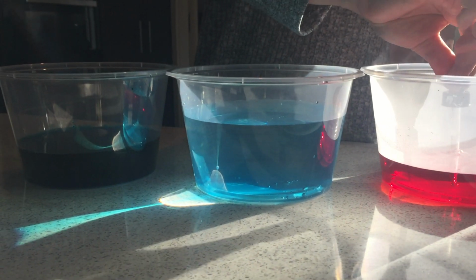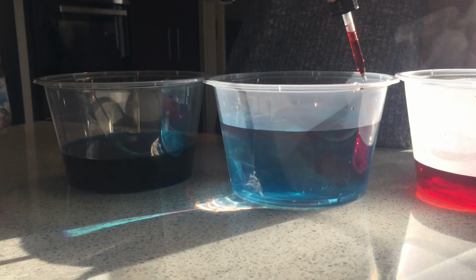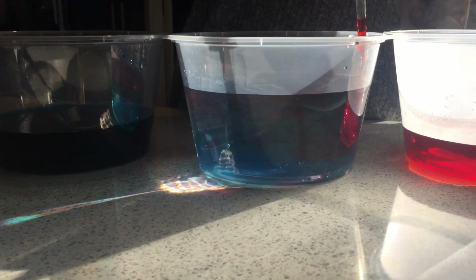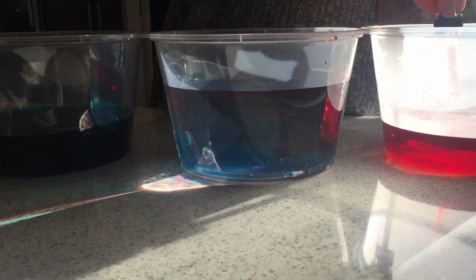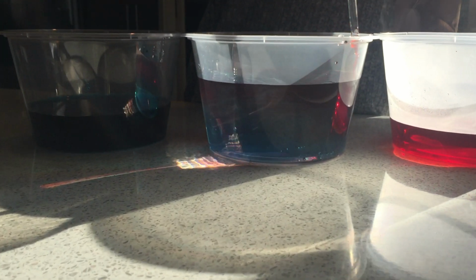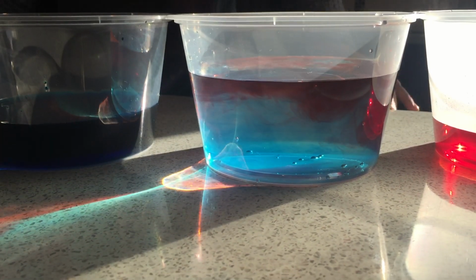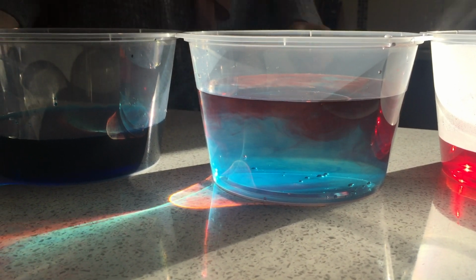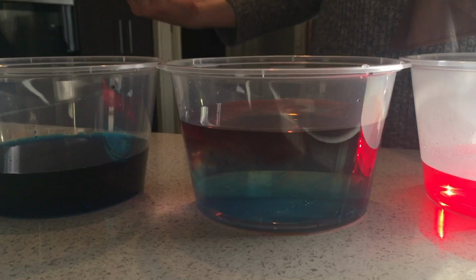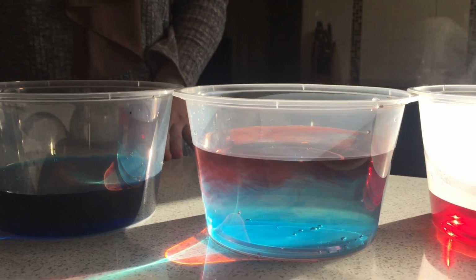Okay, so basically for this part I just repeated what I did with the blue cold water with the hot red water. So just observe what you see as the red water is put into the middle tub. Notice where most of the red colouring is gathering. Notice how it's moving. At this point it's very obvious what's happening with the red hot water.